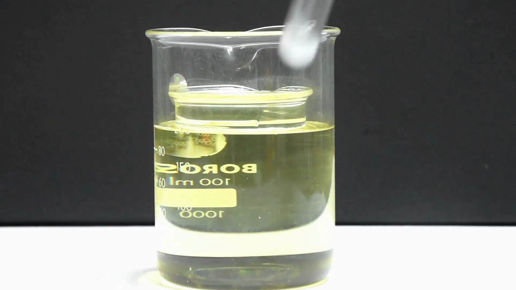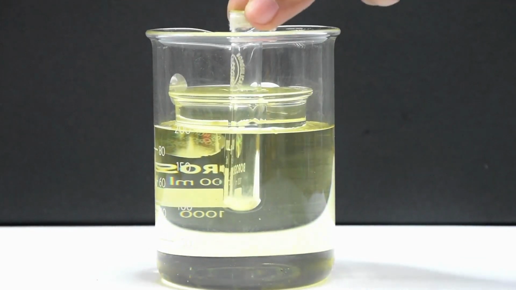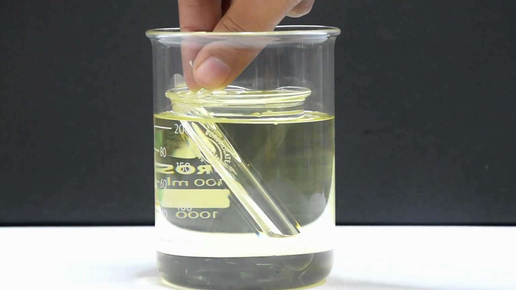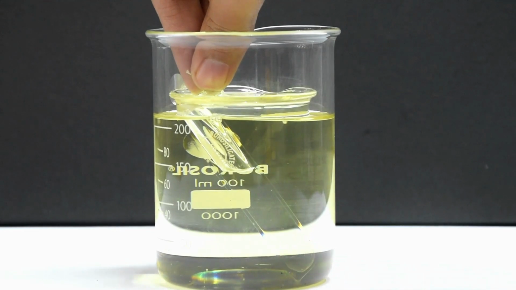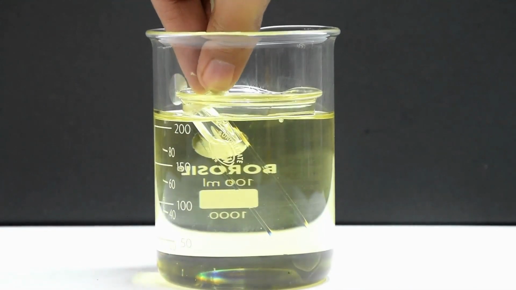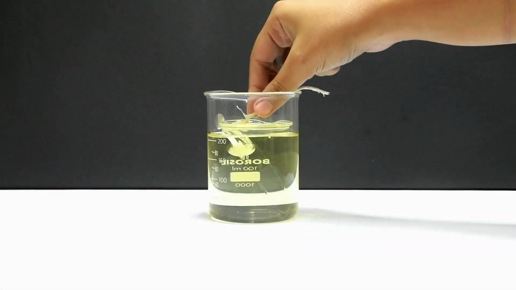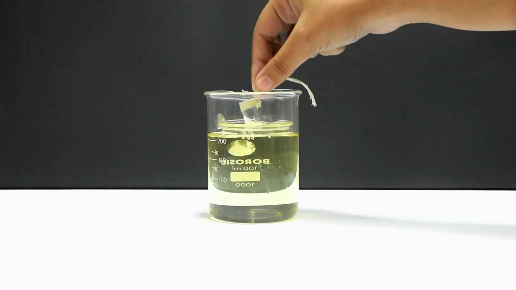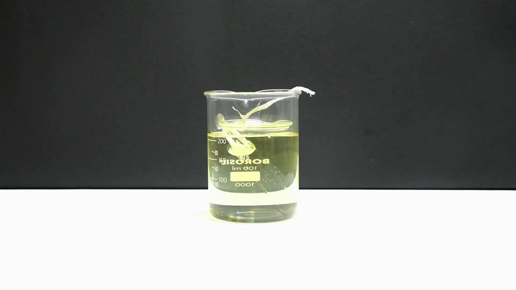Now let us insert an empty ignition tube inside the beakers. You can easily see the ignition tube inside them. But as oil starts to fill the tube, it disappears as well. The oil-filled tube is visible when we pull it out from the oil, but as soon as we put it back in, the tube becomes invisible.